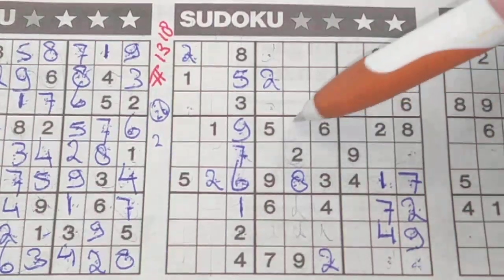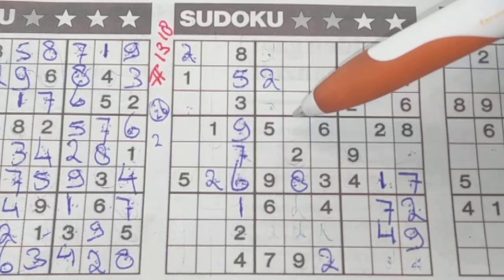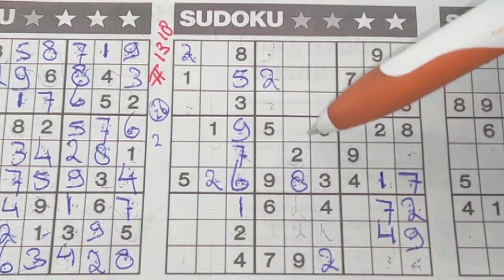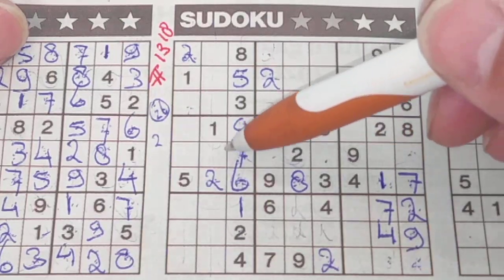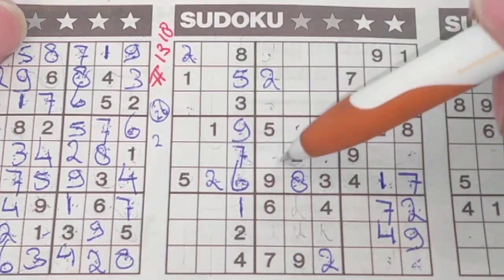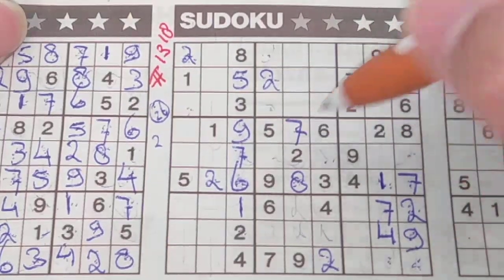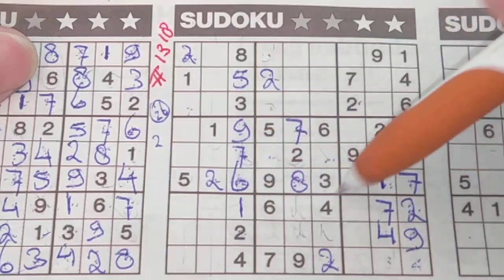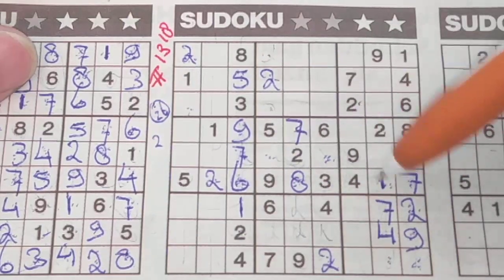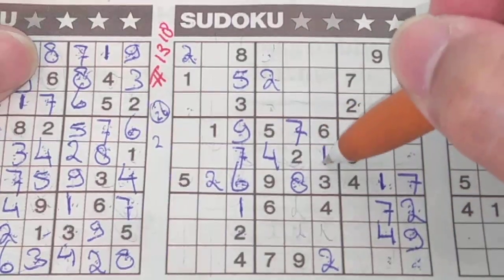1, 4, and 7, yes. 3 missing numbers. One of the missing numbers is 7. We see here 7, so no 7 in these 2 boxes. 1 box left for the 7 should be there. 2 boxes left in this big square for the numbers 1 and 4. We see here 4, no 4 there, 4 should be here, the 1 goes there.